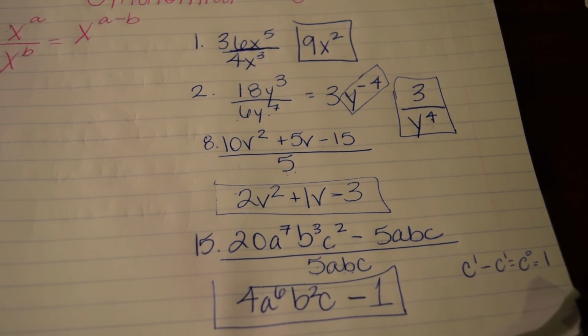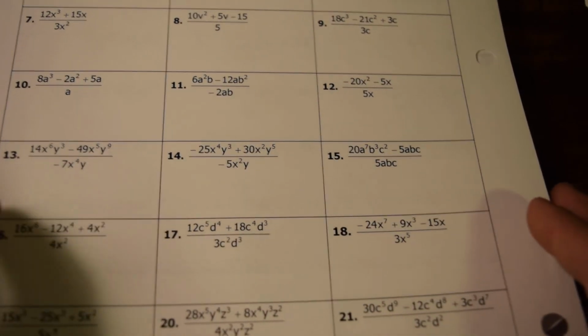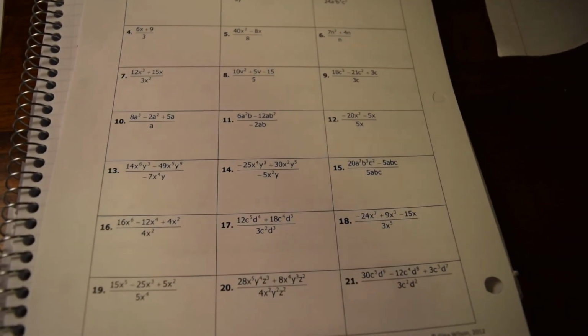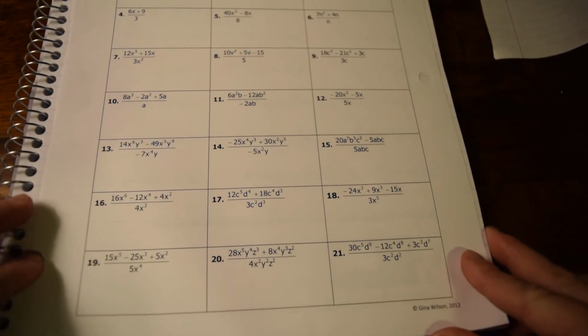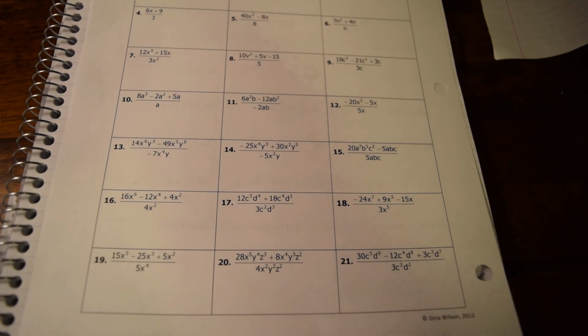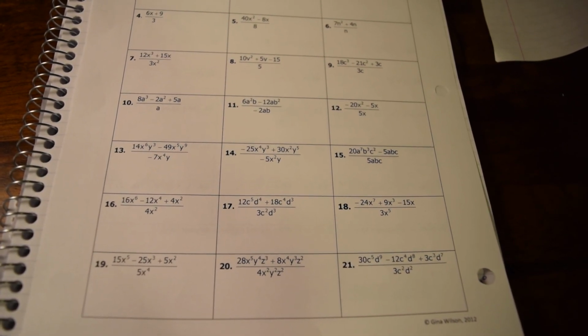And if you'd like to, here is a practice sheet of problems. If you would like to take a pause and use those as your study guide.